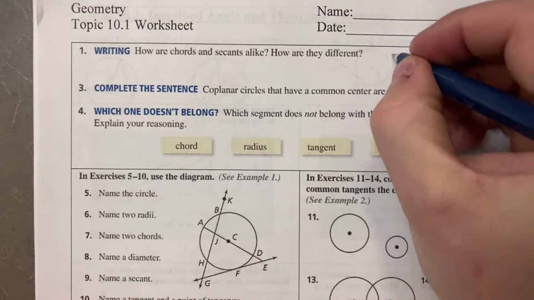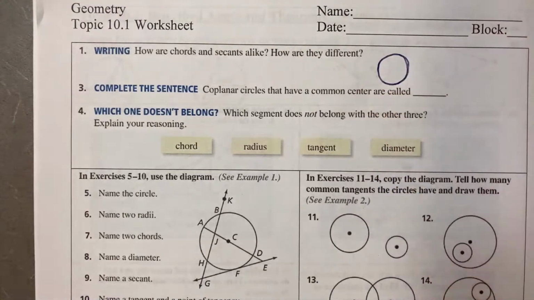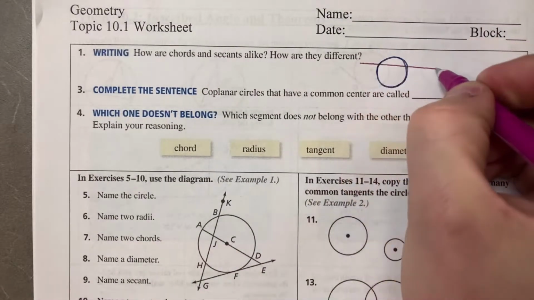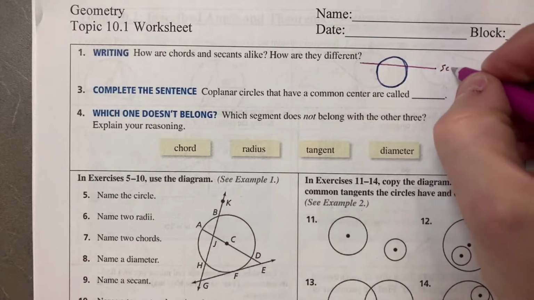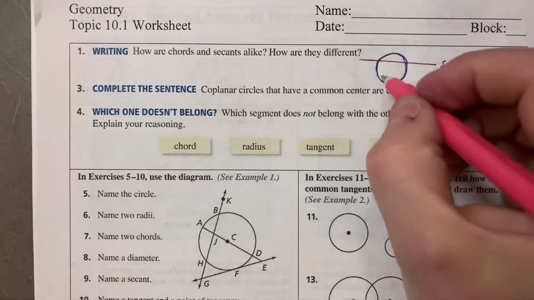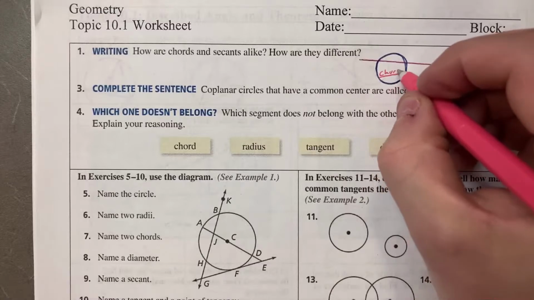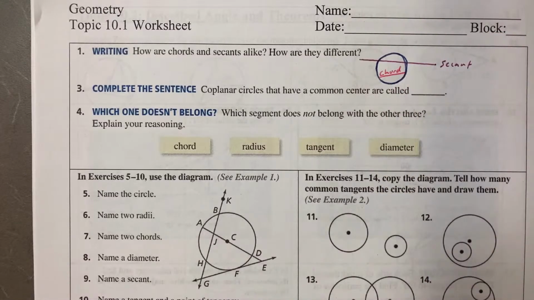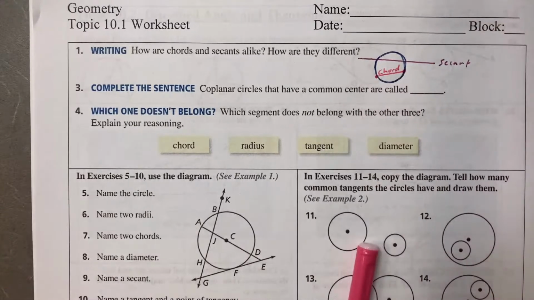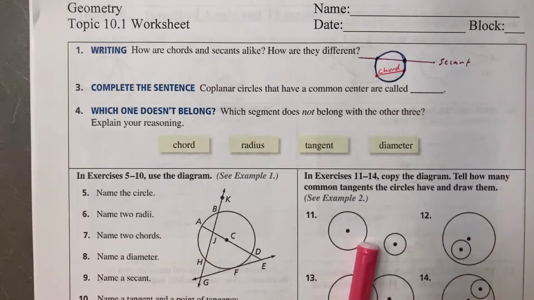Well, here is a circle. This is a secant. And this is a chord. So they're similar in that they hit the circle twice. You got 1, 2. Similar in that they hit the circle twice.